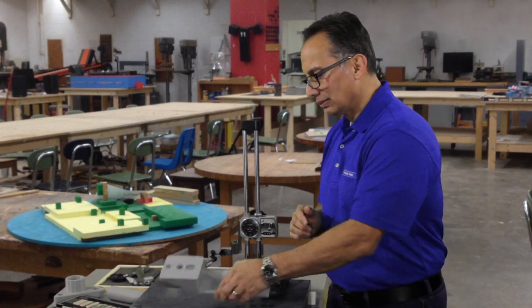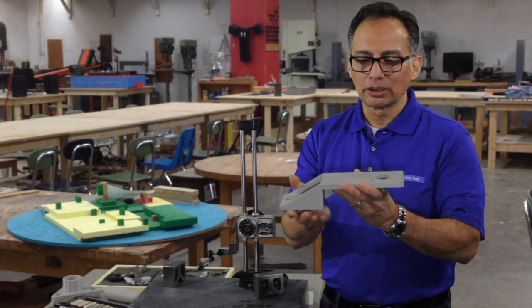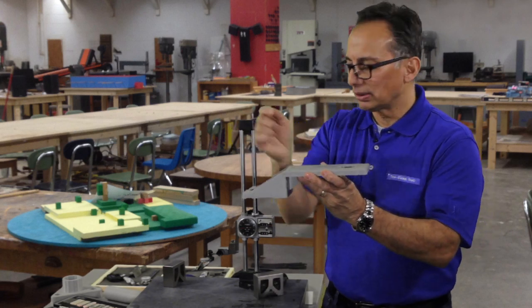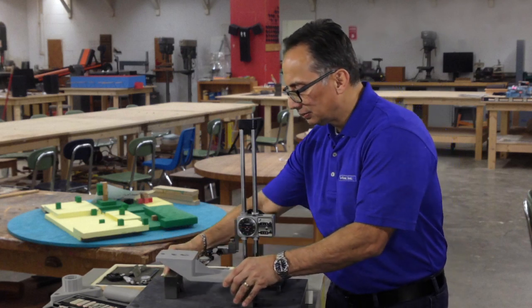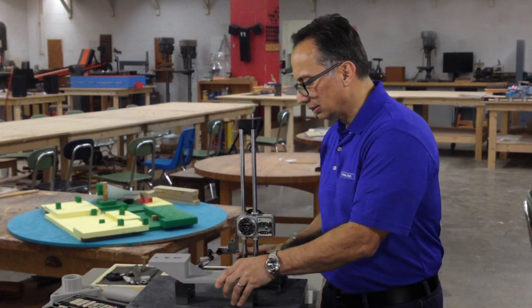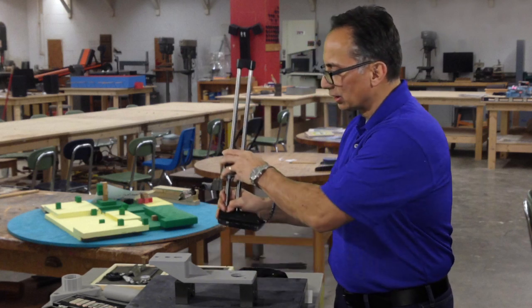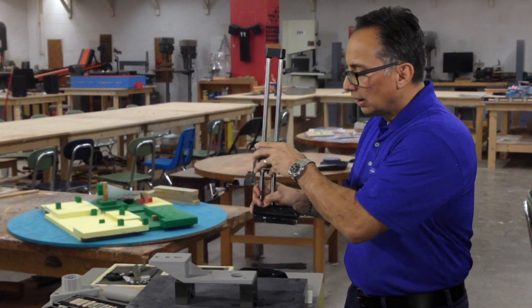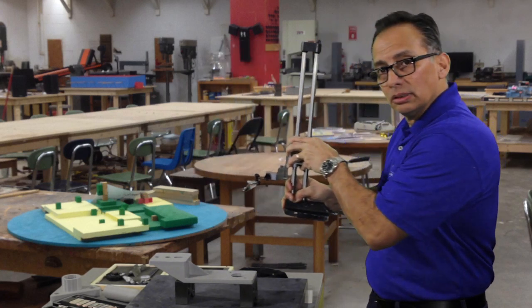Now straightness, very similar to flatness. The only difference is now we're going to run the indicator along linear elements. And so I'm going to set up the indicator again, free state condition. And now instead of dragging the indicator all the way around, in other words sliding it around, now I'm going to just run it along linear elements. Okay?